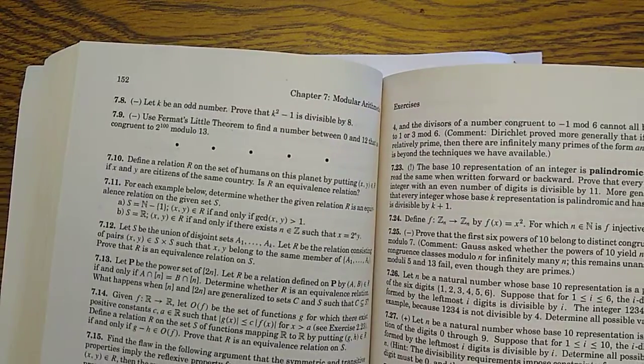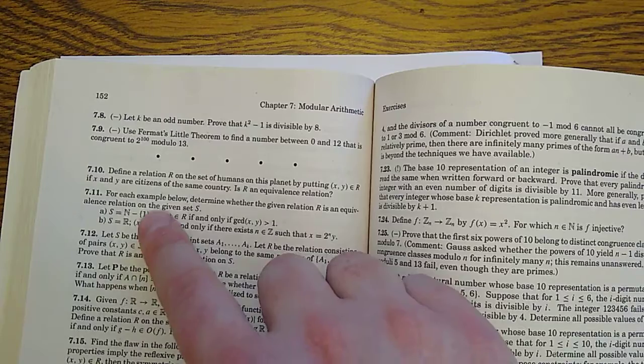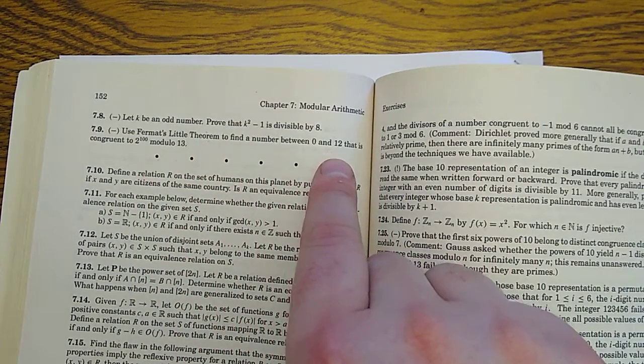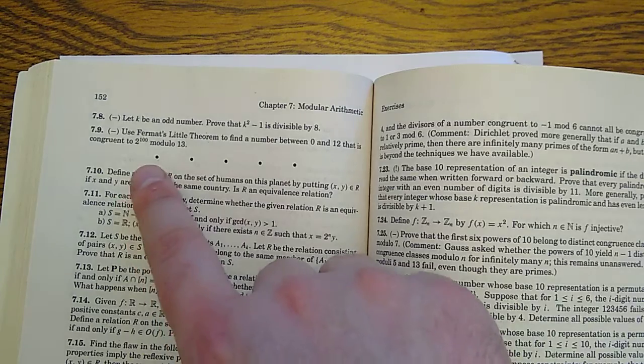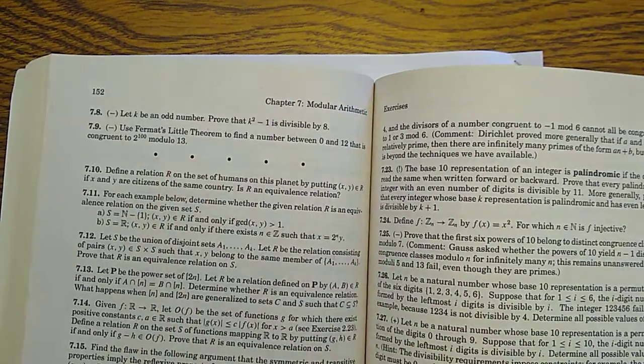Okay, so I think I'm almost done talking about Chapter 7. I think I'm just going to do a couple of the Chapter 7 exercises before I give you homework out of Chapter 7. I am about to do 7.9. Here it is. Use Fermat's little theorem to find a number between 0 and 12 that is congruent to 2 to the 100 modulo 13.